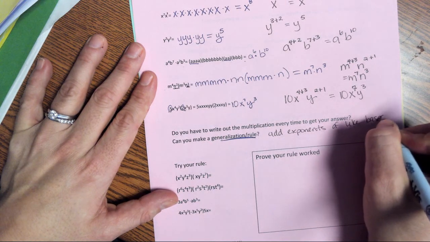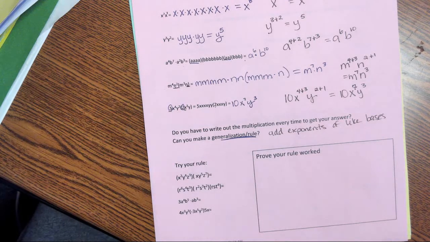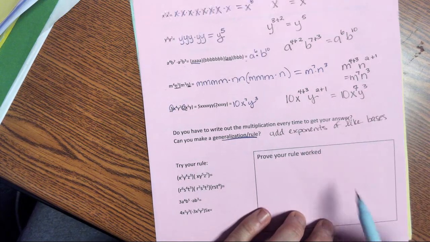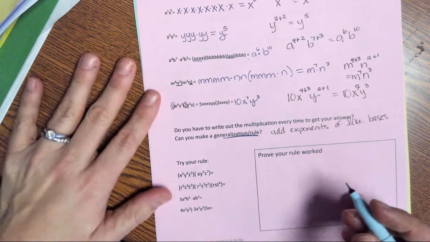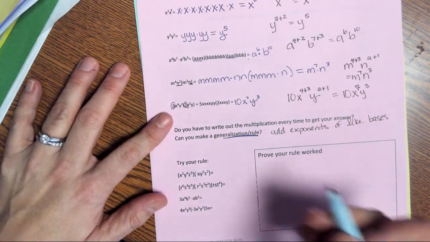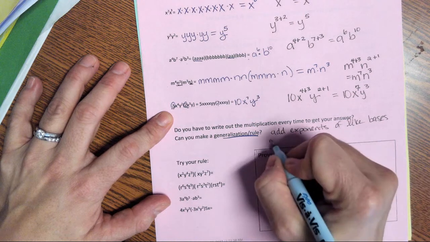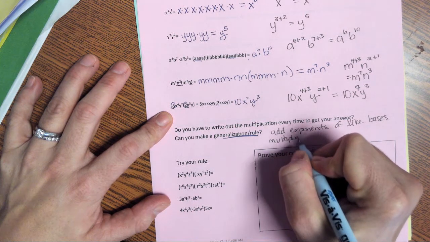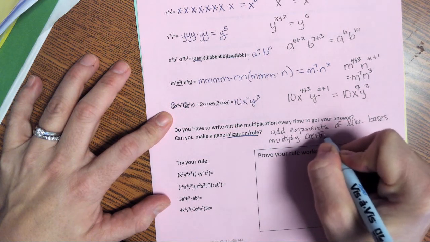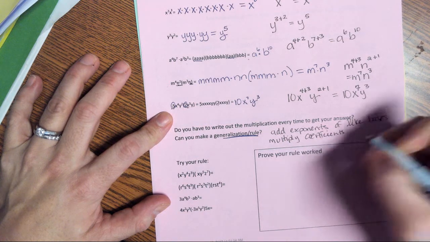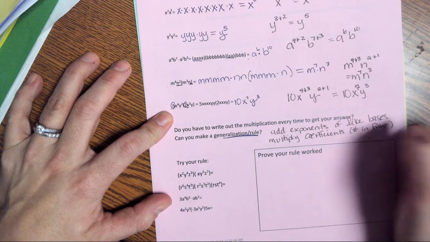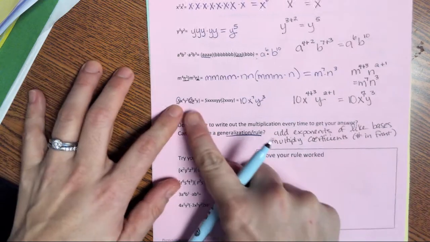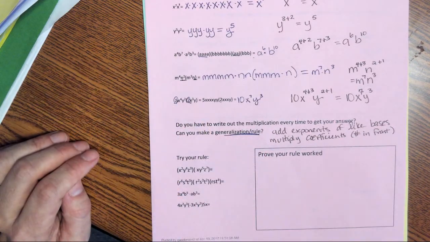I know some of you might have written combine like terms. Remember, those are two different things. So if you wrote combine like terms, fix it and change it to add exponents of like bases. And then the other thing that a lot of students forget to do is multiply the coefficients. Remember, coefficients are the number in front. Not the exponents, the number in front, like the 5 and the 2 in that example.